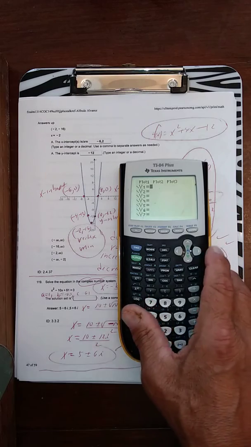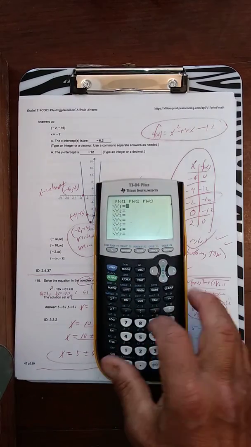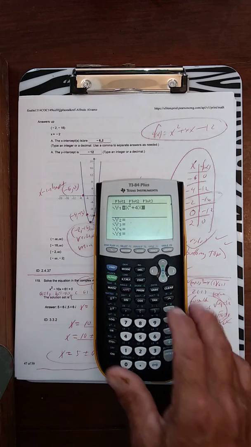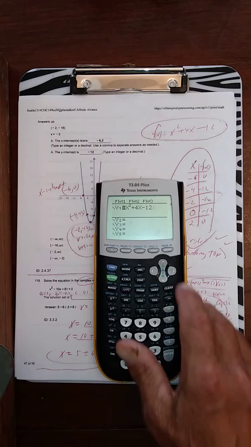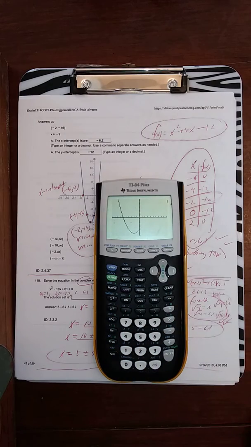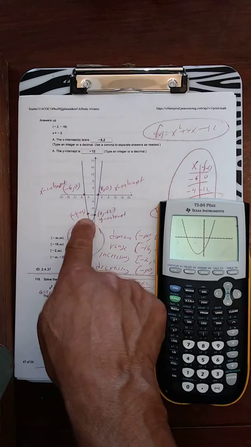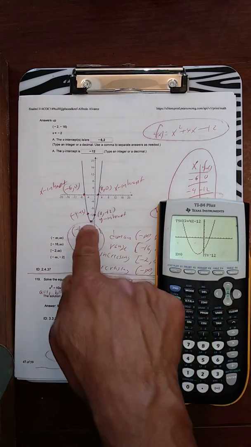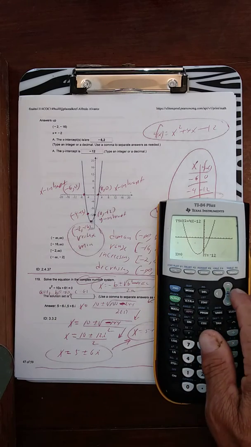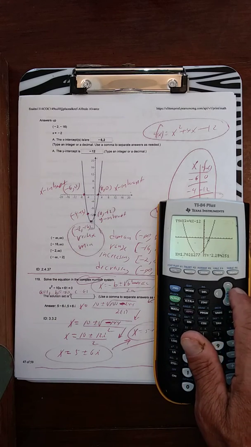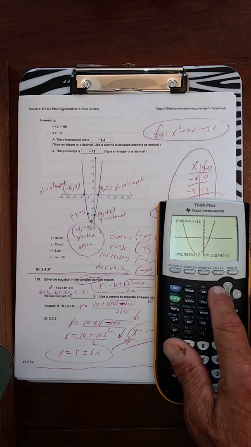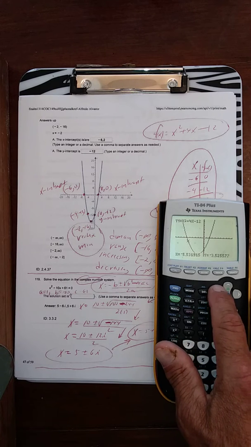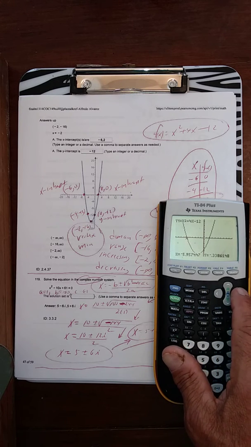So y is going to be x squared plus 4x minus 12. Let's graph it. There it goes. So it kind of looks like this. Again, you can do a trace and find numbers. There's a number right there, 0, negative 12. You can keep going to find other points. They're pretty close to that one. And another one over here. It's pretty close to negative 6 and 0.